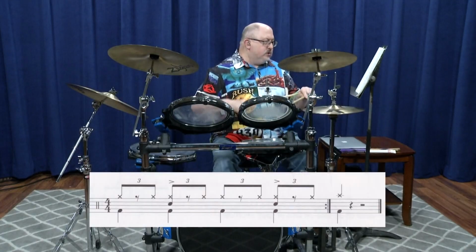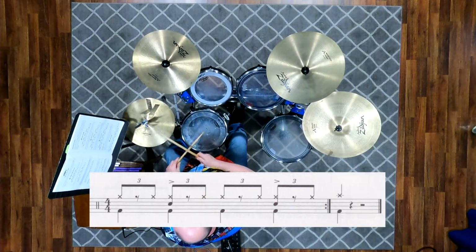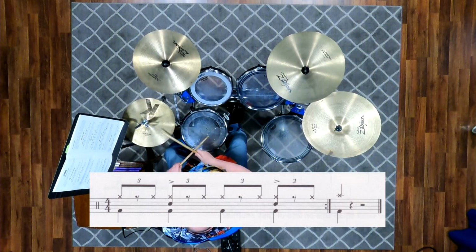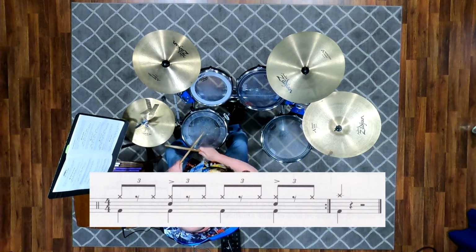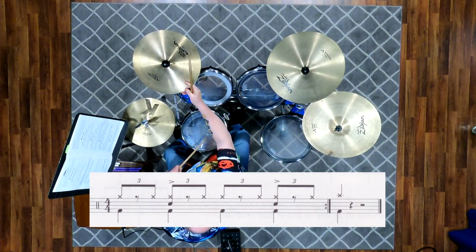Oh, before we do that, let's do the basic shuffle one more time. I'll play it just a little bit faster, just so you can get the feel of what it's going to sound like. So here we go. All right, as you can see, sounds really cool. It's different than a regular rock beat.